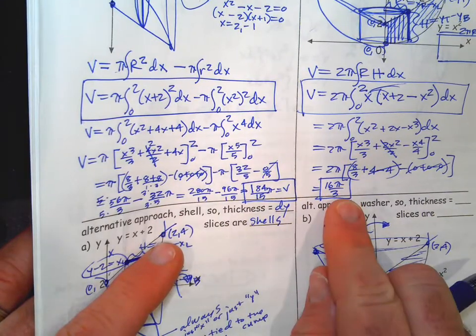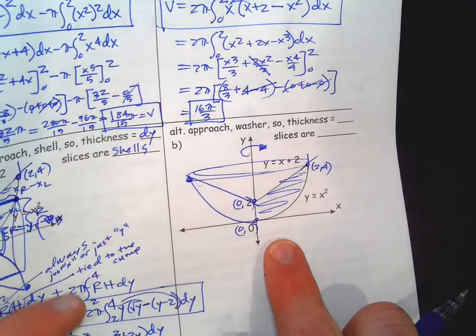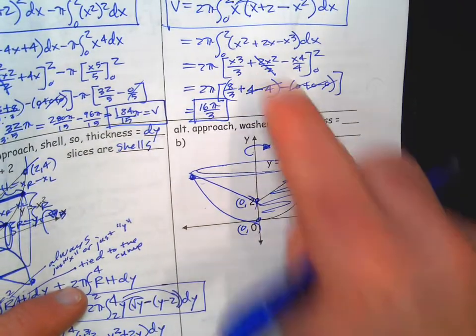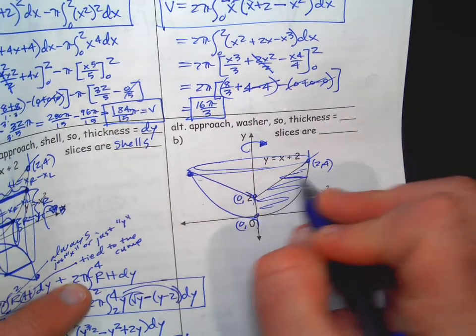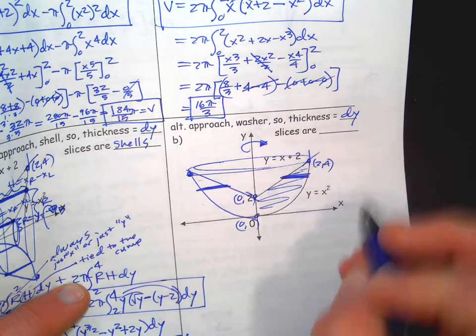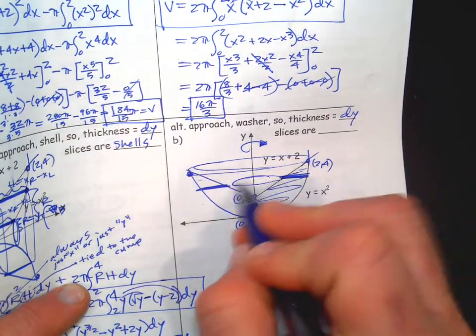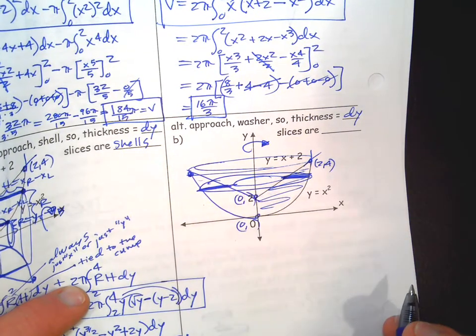Now, by the way, we got a very different answer. This method and this method. Okay. This should give us the same answer as the one above. It's the same shape. But this time, we're going to slice it dy. And it's going to be perpendicular to the axis of rotation. So you're going to get these disc washer shapes.